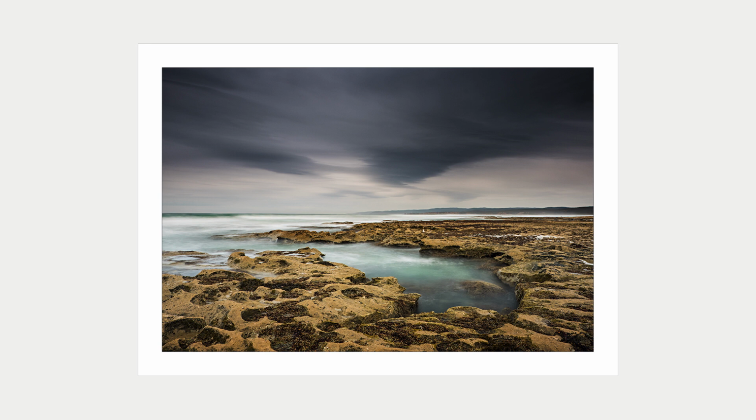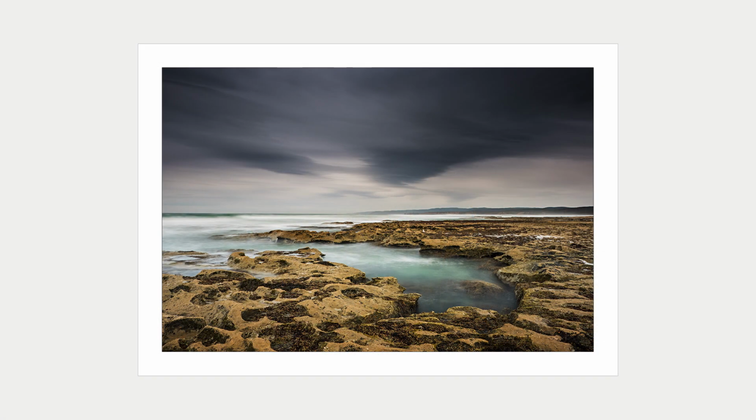So I'm looking for that shape, and then I'm looking to make that shape really stand out, and that's what the picture's all about. So this one here, as you can see, obviously the main subject, what I want you to be drawn into is this rock pool in the middle where all this water comes in.